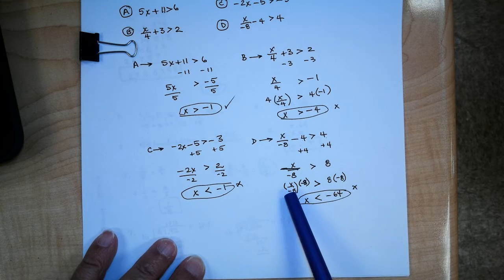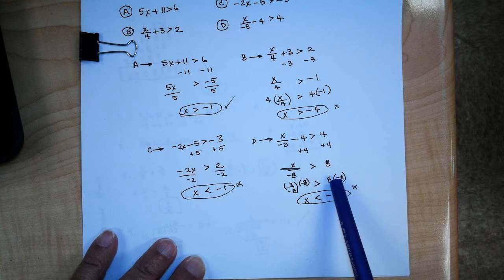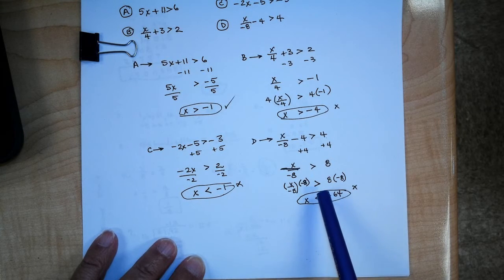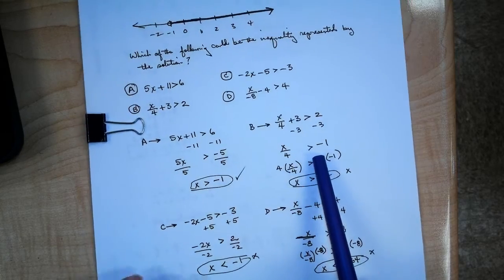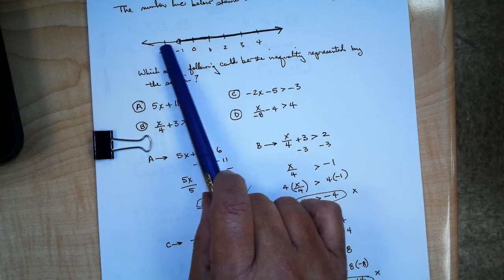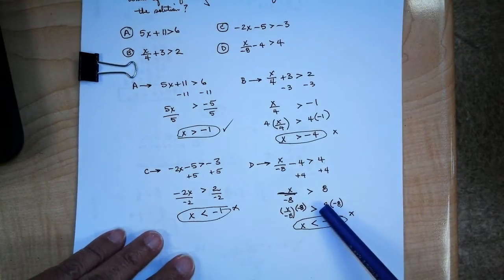This becomes -8x divided by -8 is 1x. And -8 times 8 is -64. So our answer choice would be x has to be less than -64. Looking at our number line again, that is not the one that is represented here. So that is not a choice.